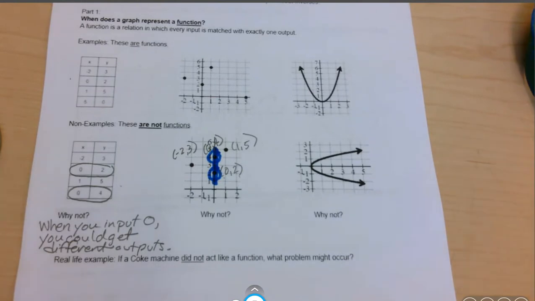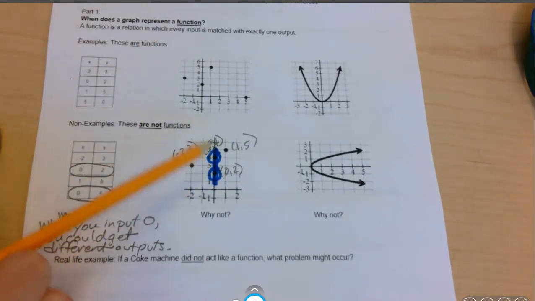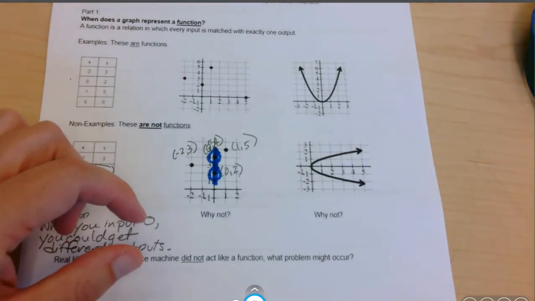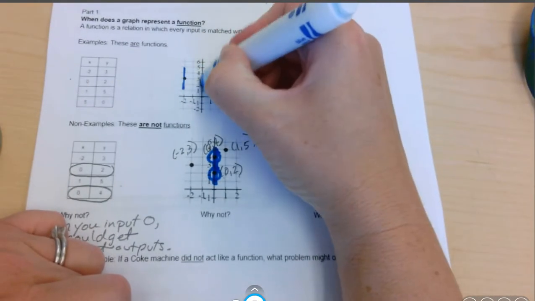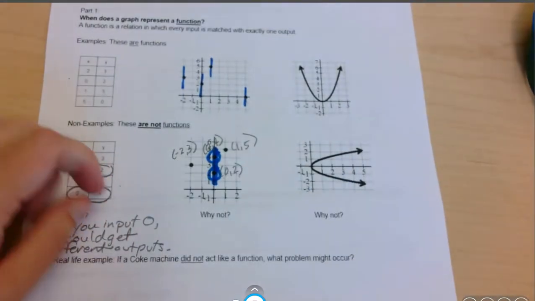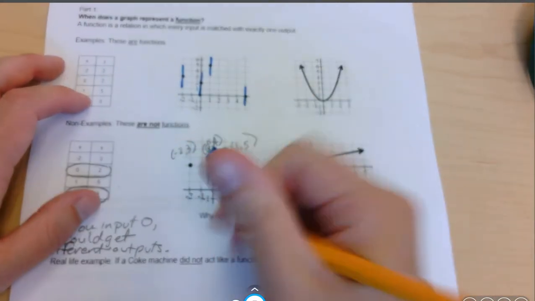So for your reason, you can either put, when you input 0, there are different outputs, or you can put it does not pass the vertical line test. The vertical line should cut any point exactly once. So see here, only 1, only 1, only 1, only 1. But this is 2.